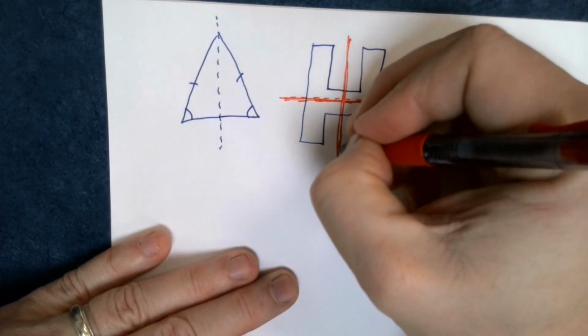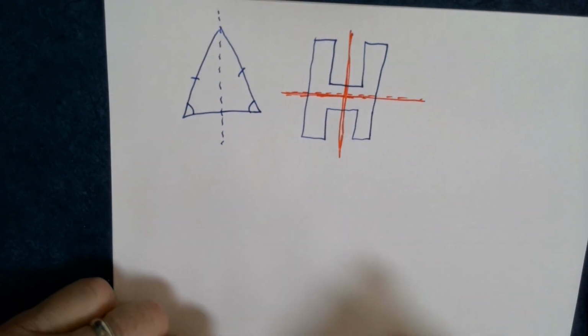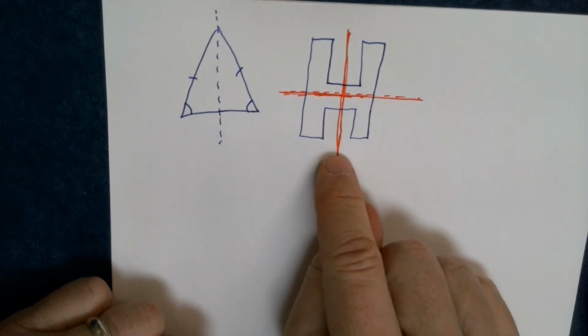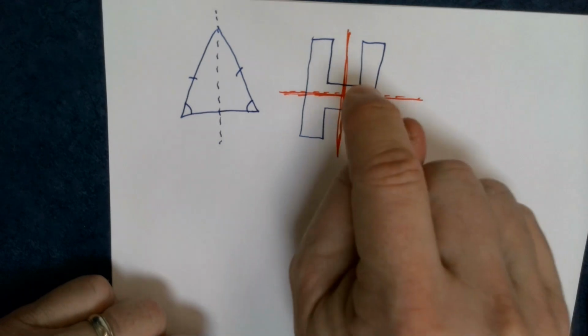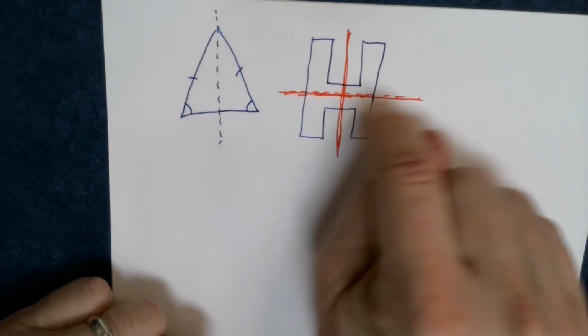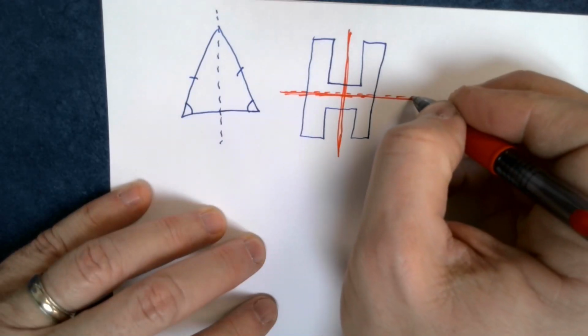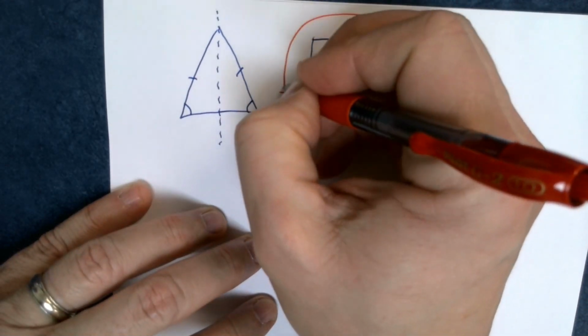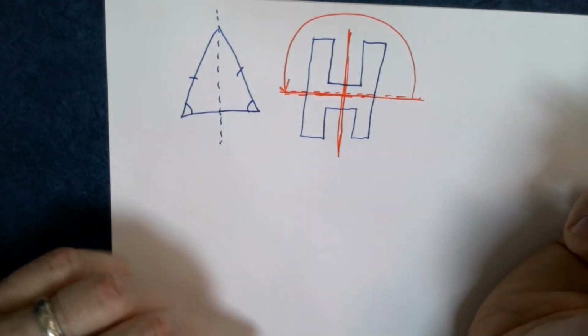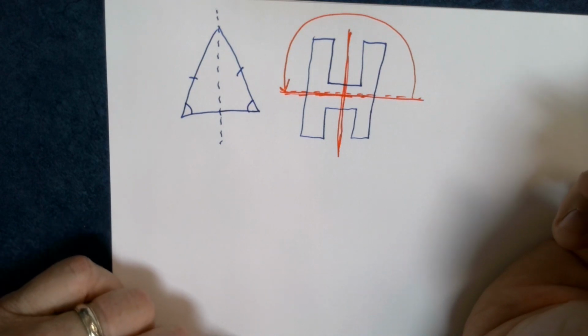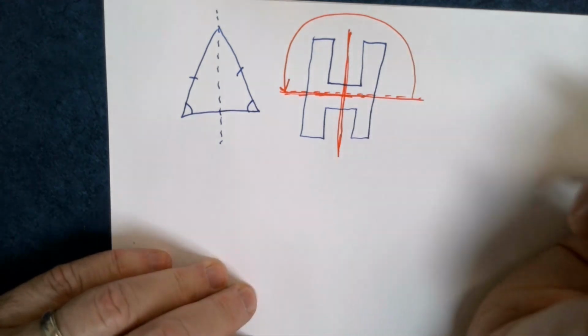And it turns out that anytime that you have reflectional symmetry where there's more than one line in a shape, then you also have something called rotational symmetry. And rotational symmetry means that we could take it and we could spin it 180 degrees or some other angle less than 180 degrees, and all of the points would line up directly on top of itself.